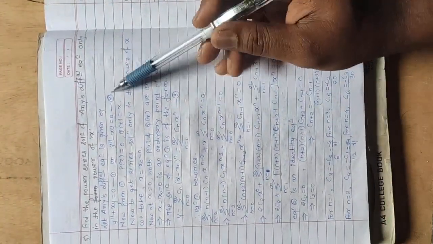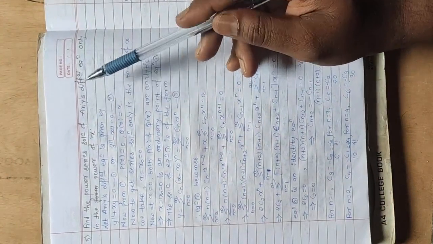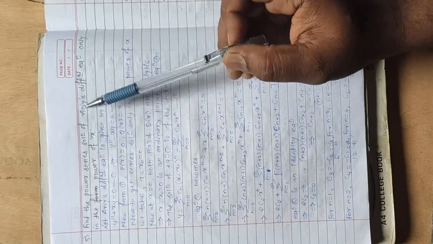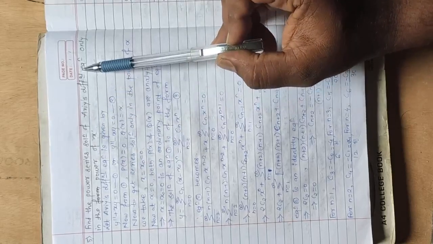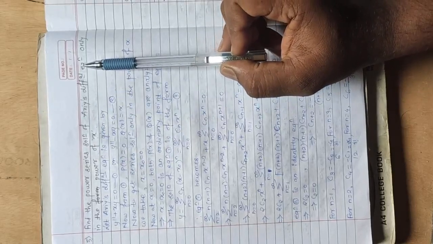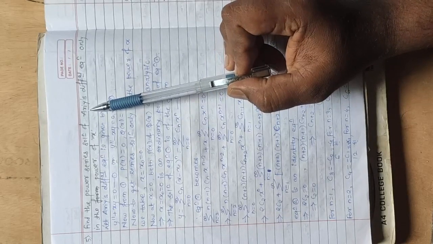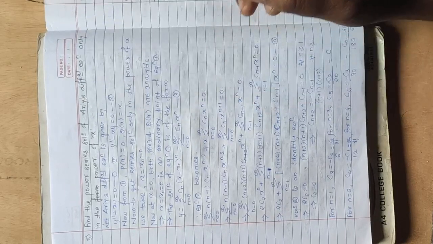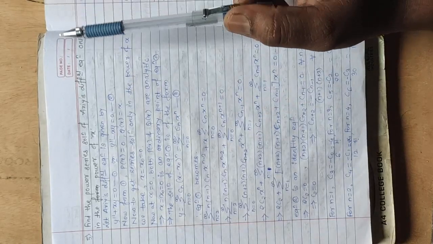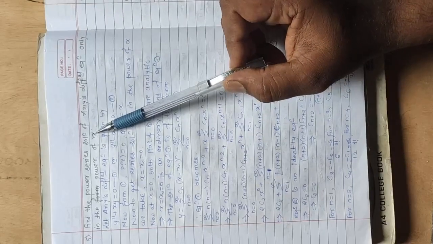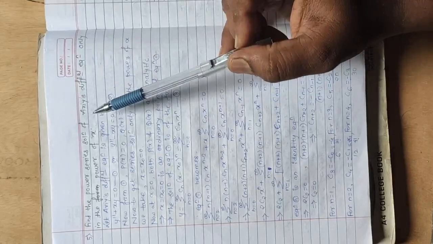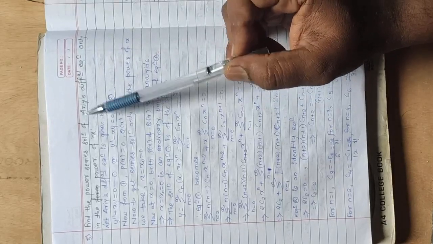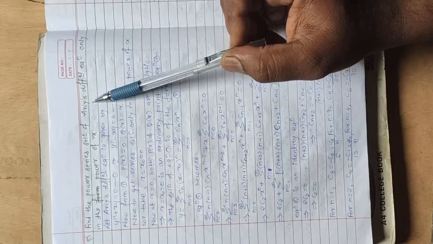Next example: find the power series solution of Airy's differential equation only in the power of x. What is meant by Airy's differential equation, we have to remember. Airy's differential equation is a standard differential equation given by a particular form, and we are going to get the solution only in the power of x. Only in the power of x means the point x0 is equal to 0, and we need to prove it is an ordinary point for that differential equation.